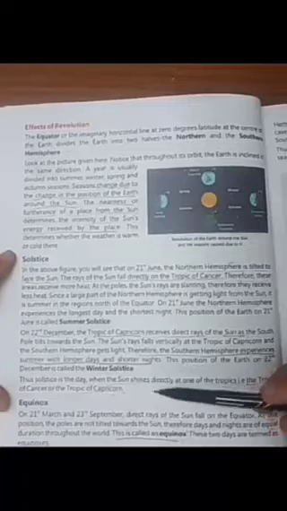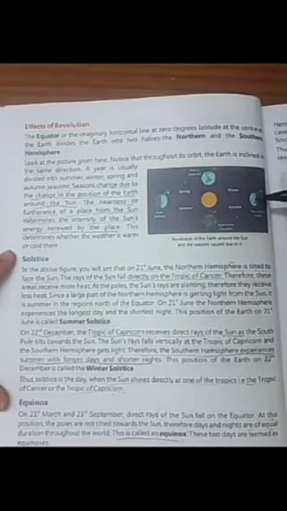Now, let us talk about the winter solstice. In this diagram, the southern hemisphere is getting the direct rays of the Sun. That means Tropic of Capricorn is getting direct rays of the Sun. So here it is summer, and this position of the Earth on 22nd December is called winter solstice. Winter solstice, summer solstice, winter solstice. I hope it's clear to you.